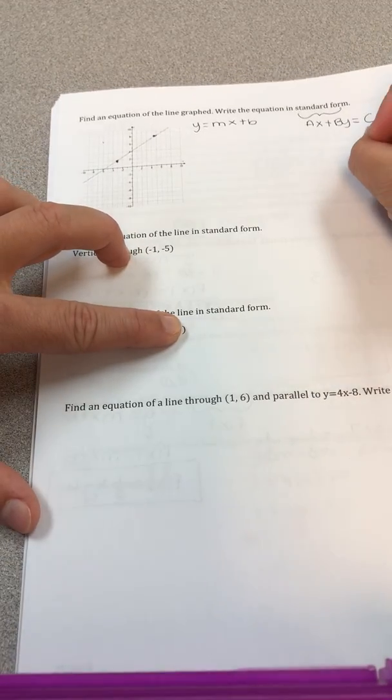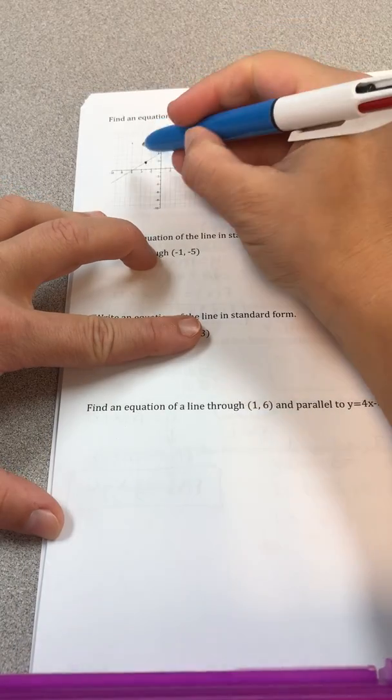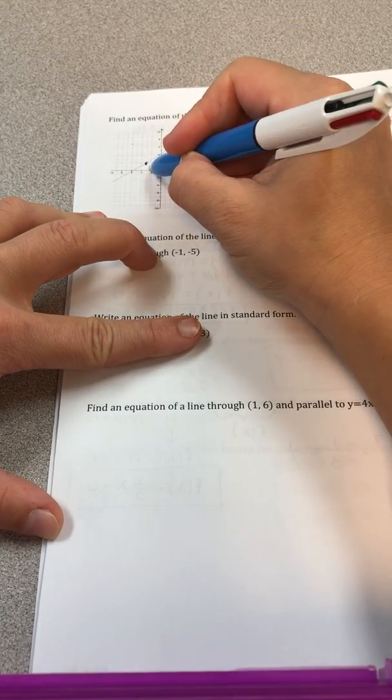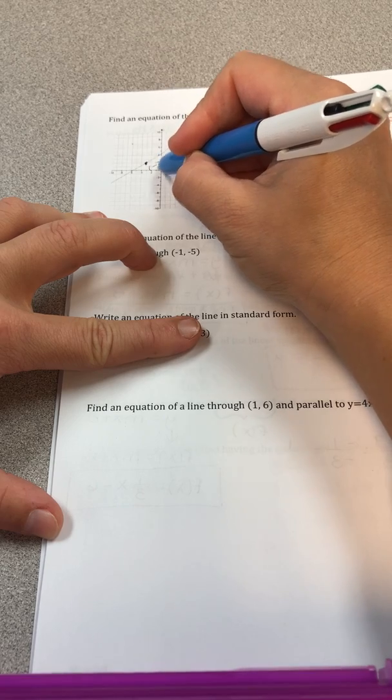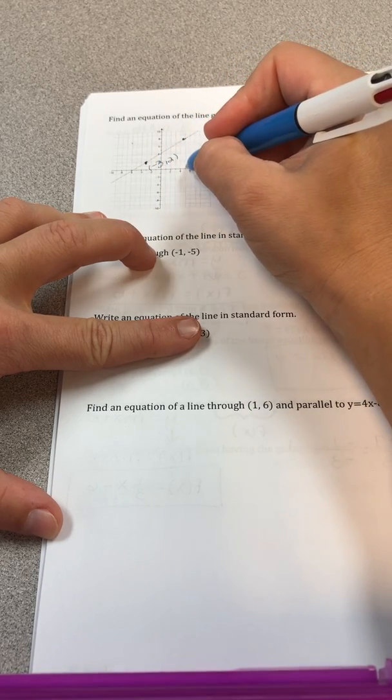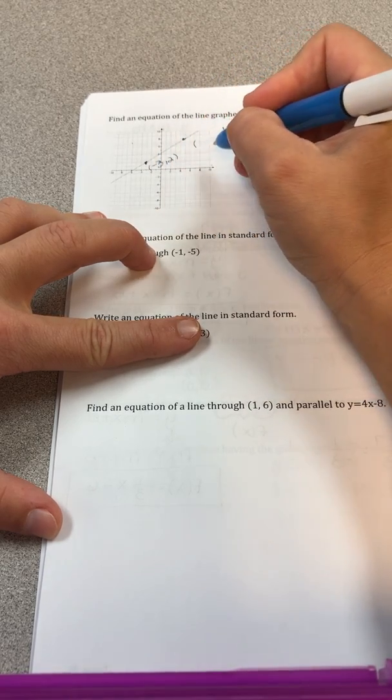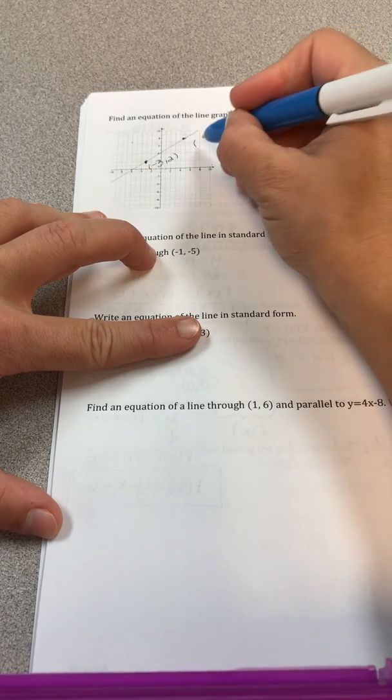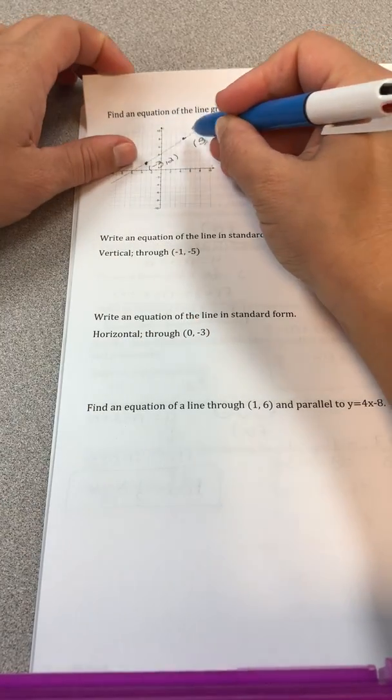So for our slope, by the way, this is the point over -3 up 2. This is the point over 5 up 8.